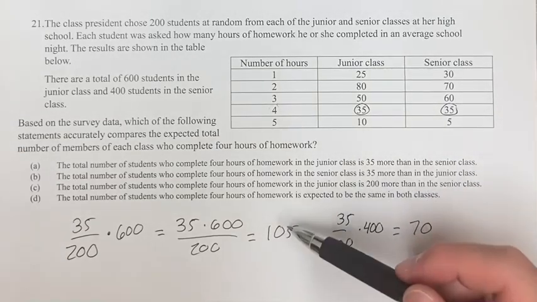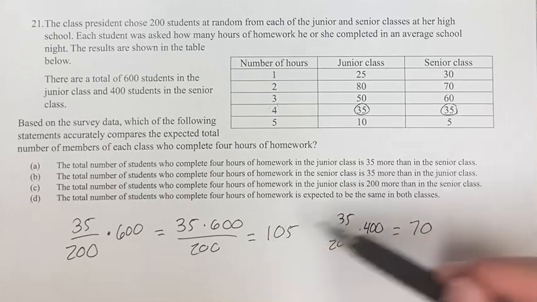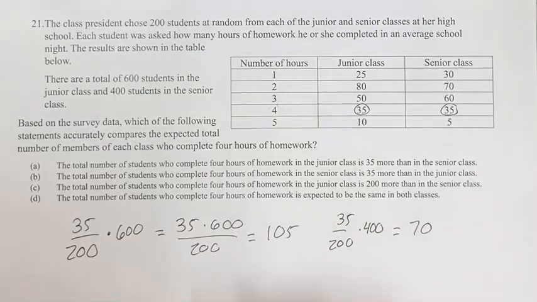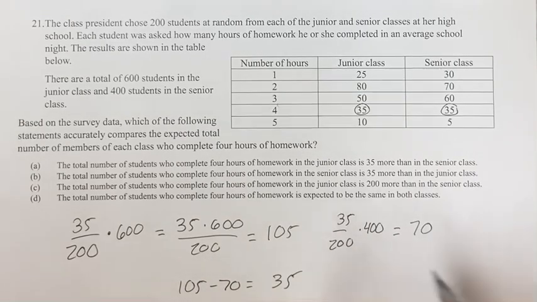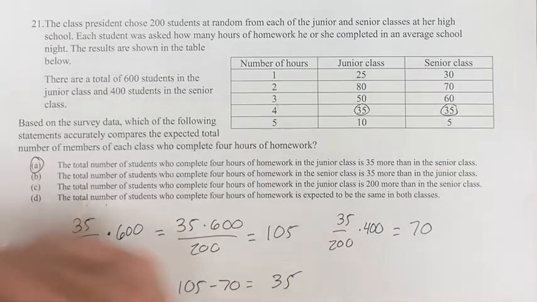So in the junior class, there's 105 students who complete that amount of homework. In the senior class, there's 70. So the junior class has 105 minus 70. It has 35 more than the senior class. This means A is going to be your final answer.